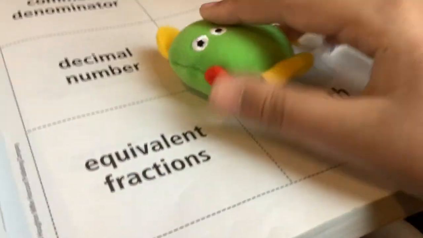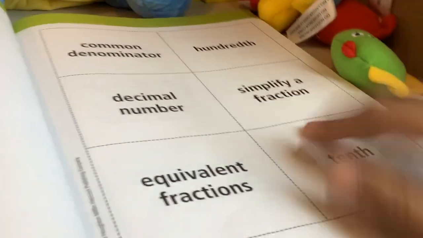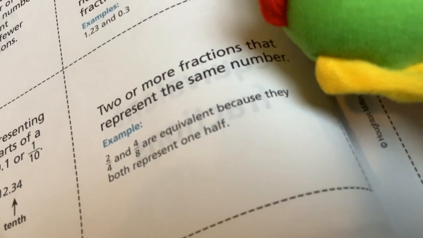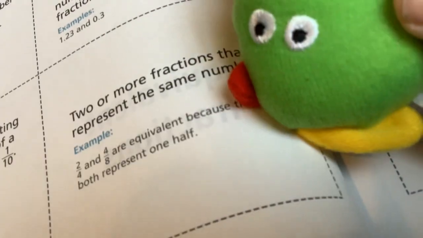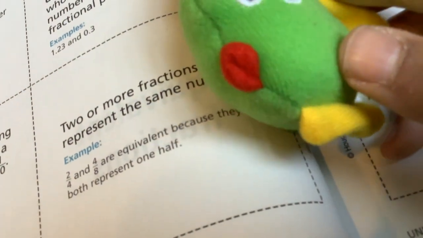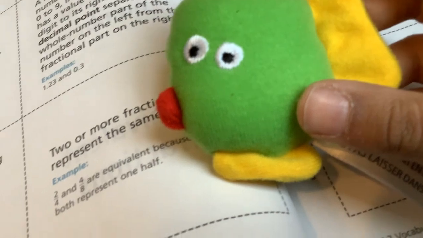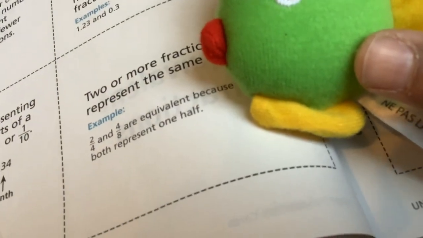Equivalent fractions. What are equivalent fractions? Equivalent fractions are two or more fractions that represent the same number. An example would be 2/4 and 4/8, because they both represent 1/2. 2 times 2 is 4, 4 times 2 is 8, and 1 times 2 is 2.